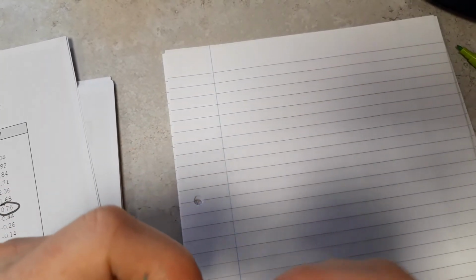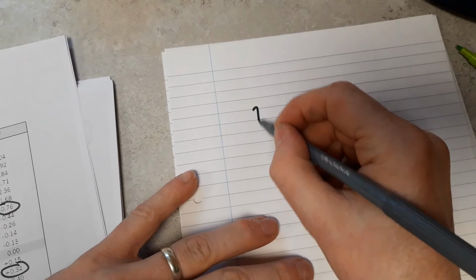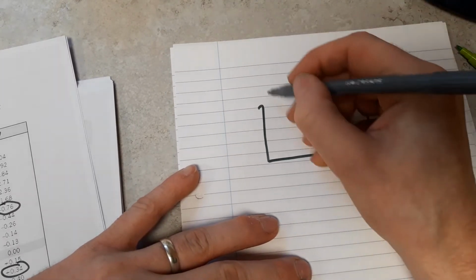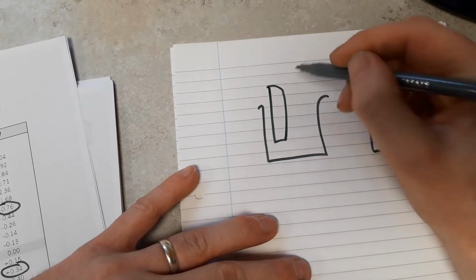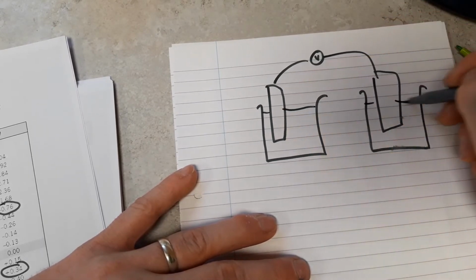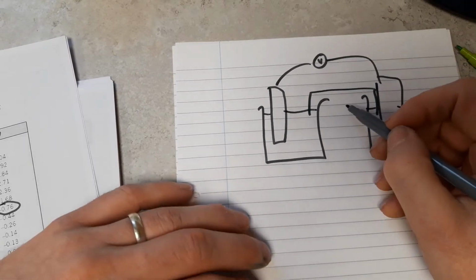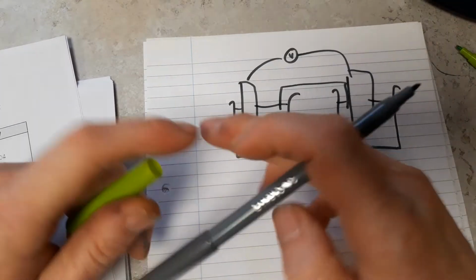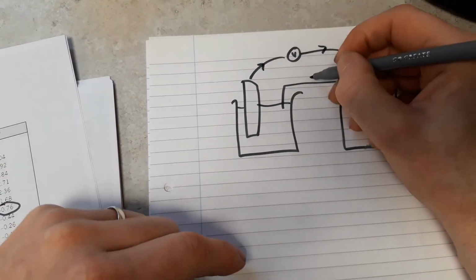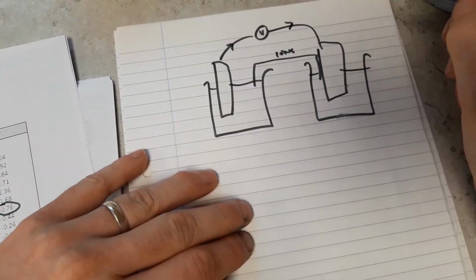Alright, so what I'd like you to do, please, draw 2 beakers. We're going to put a strip of metal in this one and a strip of metal in this one. We're going to connect them with a voltmeter. We're going to put some liquid there, and we're going to do a salt bridge, which has got saturated potassium nitrate in. Electrons are going to flow through the wires. Ions are going to flow through the salt bridge.